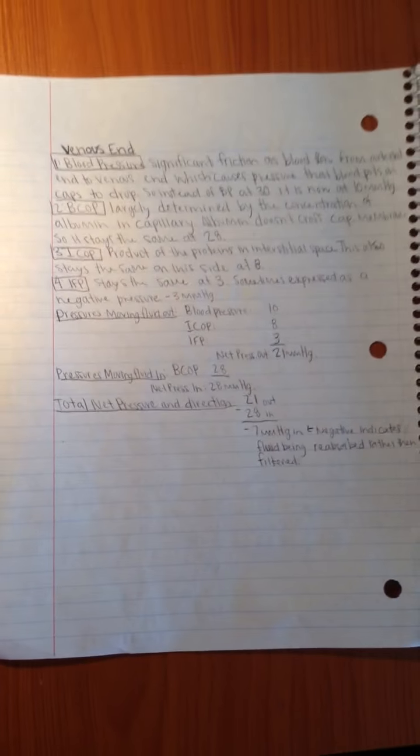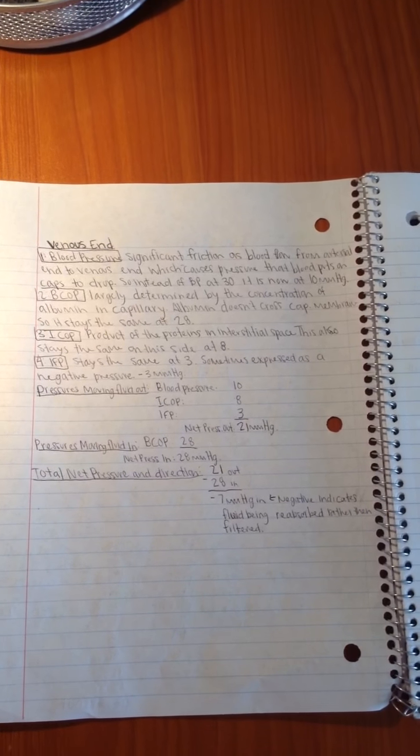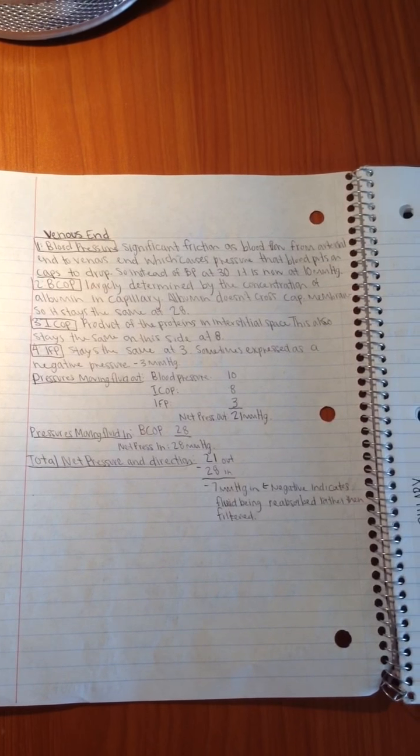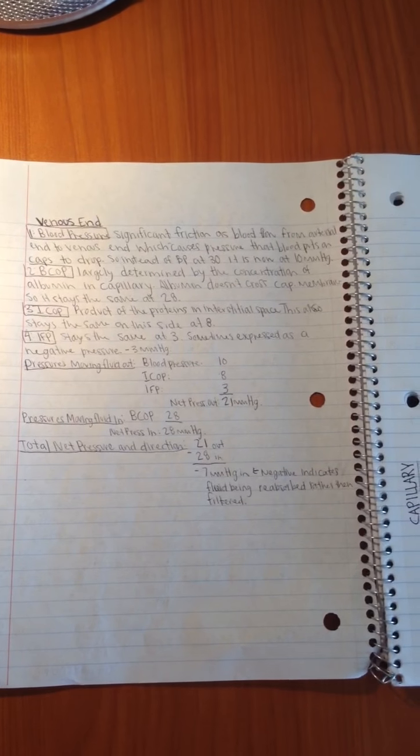For the venous end, the blood pressure is a little different. Instead of 30, it's at 10 because of the significant friction as the blood flows from the arterial end to the venous end.